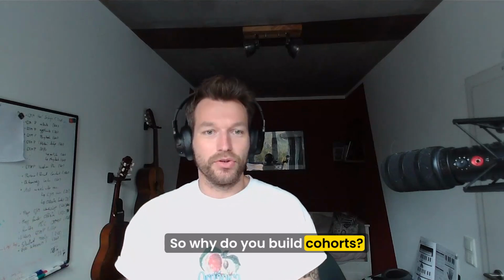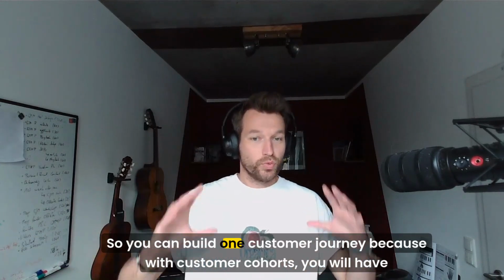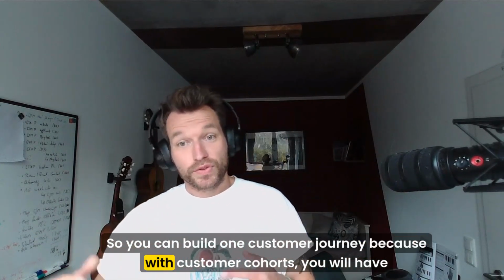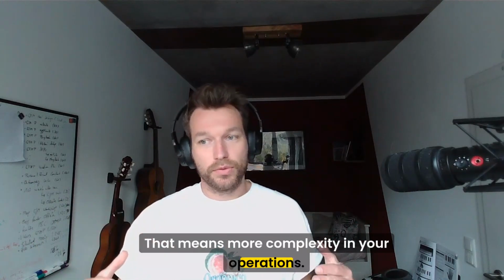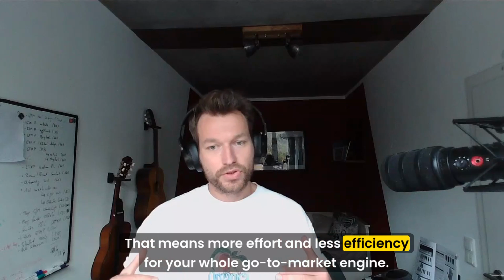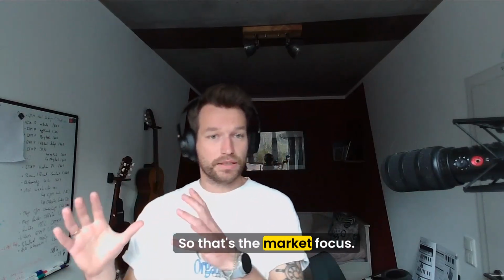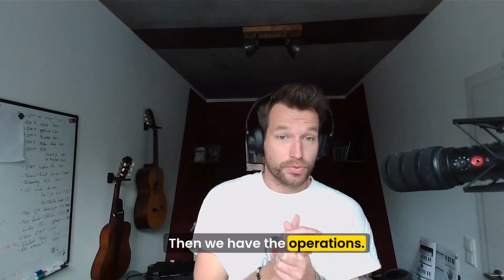So why do you build cohorts? So you can build one customer journey, because with customer cohorts, you will have different customer journeys. That means more complexity in your operations. That means more effort and less efficiency for your whole go-to-market engine. So that's the market focus. Then we have the operations.